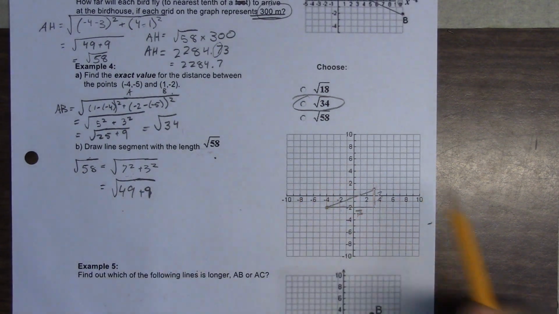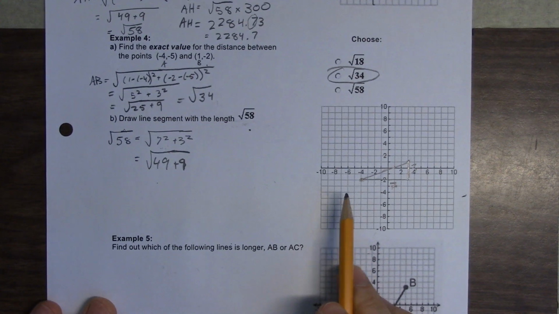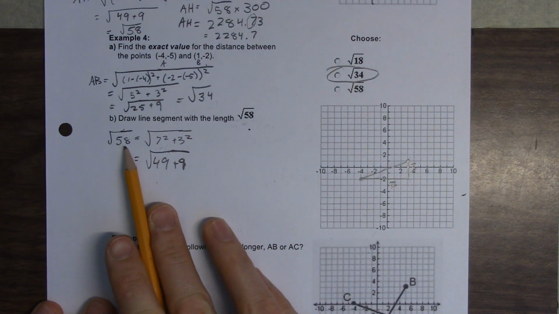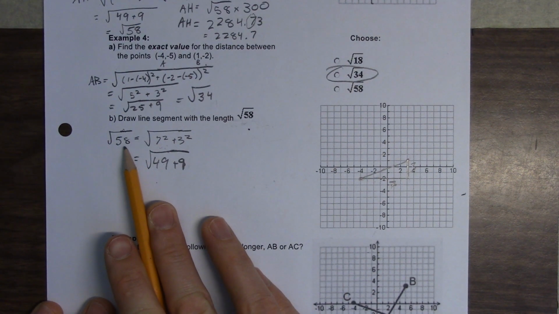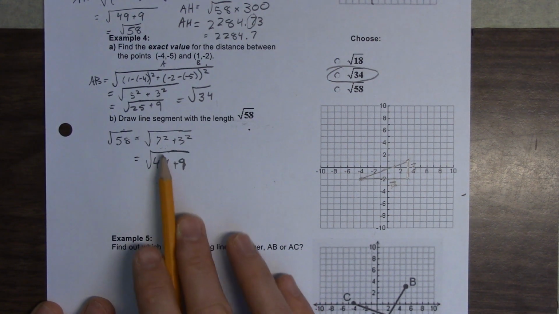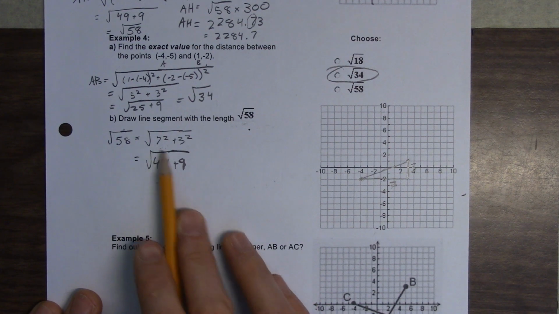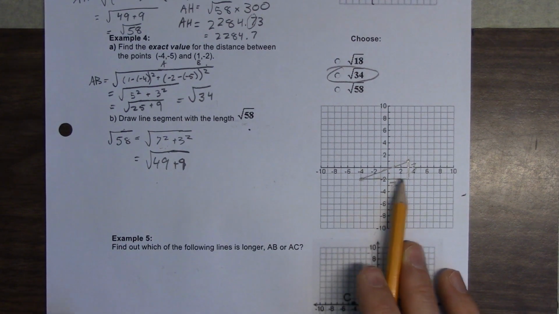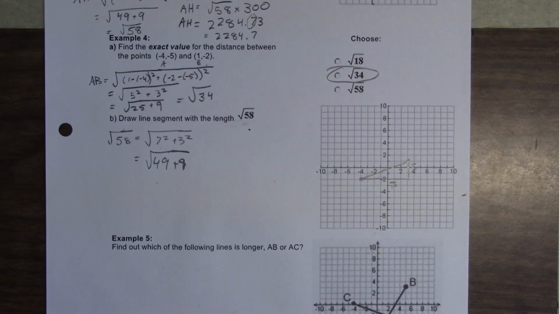So basically you have to dissect whatever the value is in square root into two perfect squares. In this case, 49 and 9. And then you take the square root of those, which is 7 and 3, and those are your lengths. Okay, Ethan? Good.